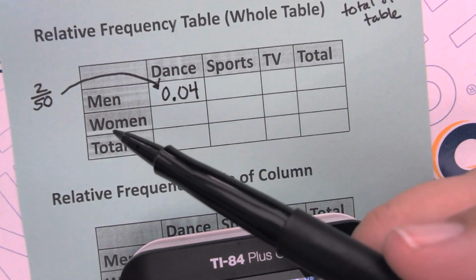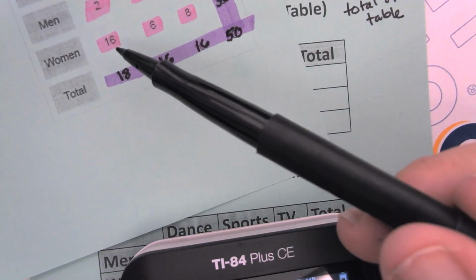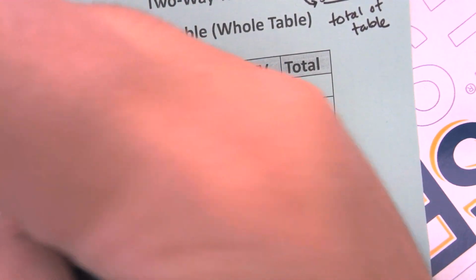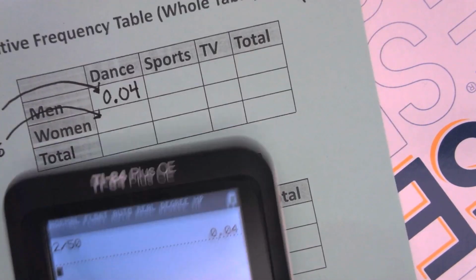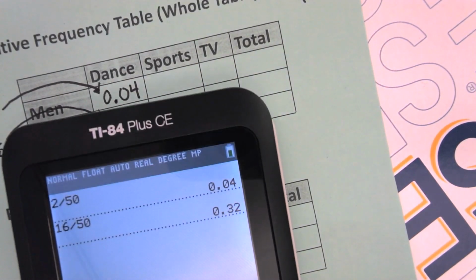So I'm going to go to the women, and in this table, women were 16, so I'm going to do 16 divided by 50 to get this one. And you might want to just make a note of a few of them on the side here so you remember how we got it. 16 divided by 50 is 0.32, so 0.32.